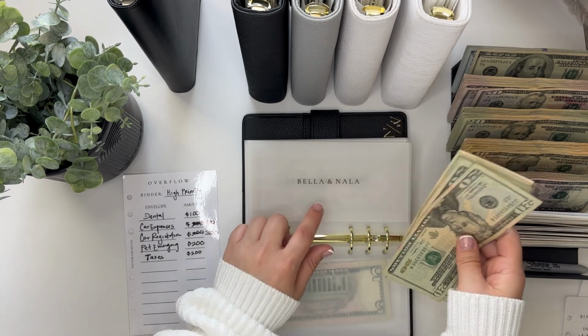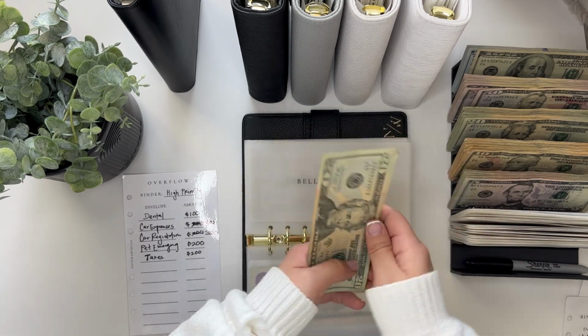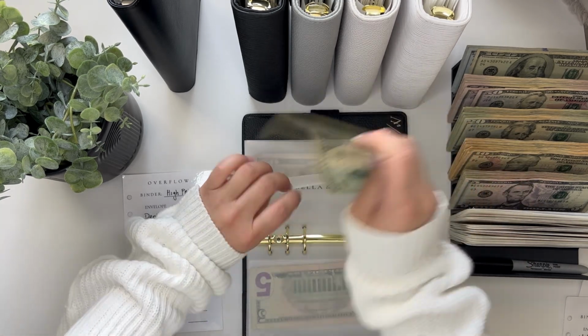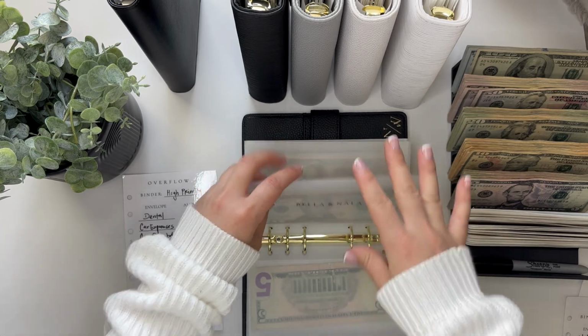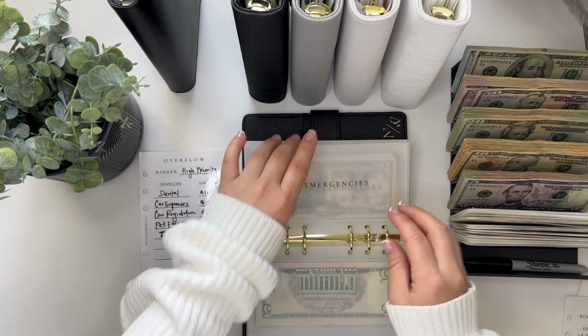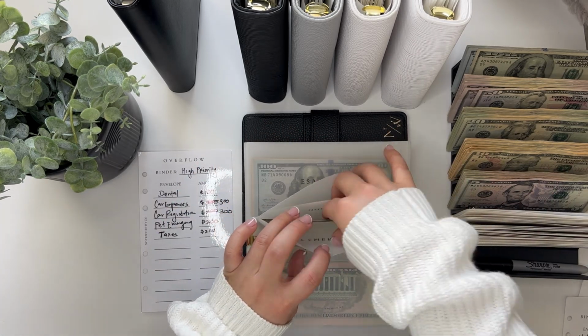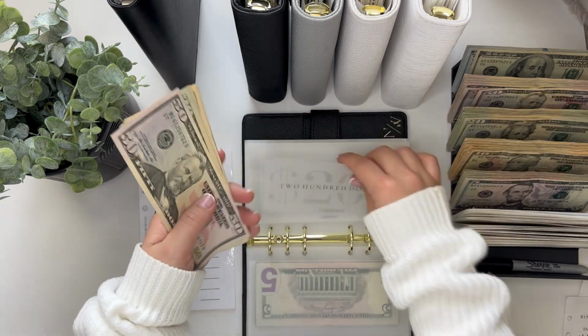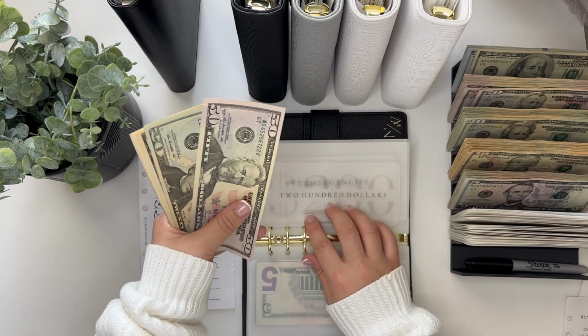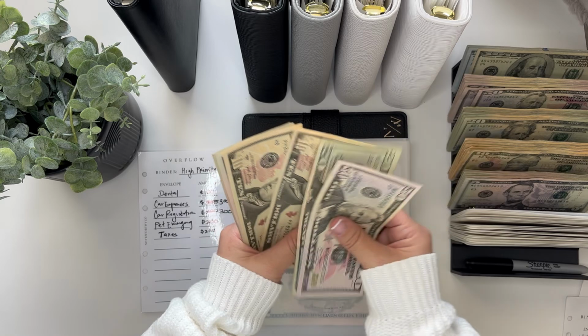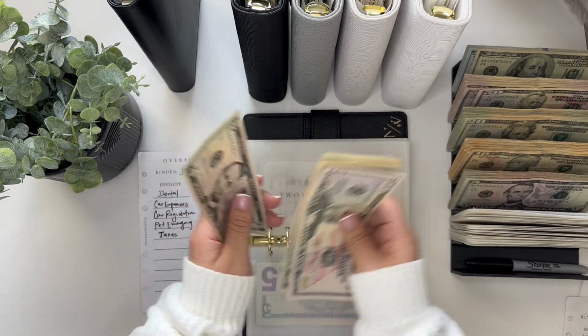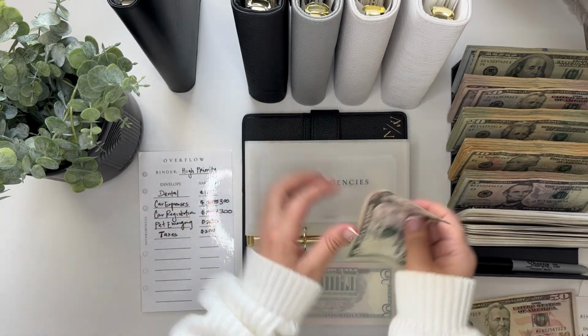Bella and Nala, I'm actually going to leave this the way it is because I have to do some uncondensing with this envelope. I'm going to pull out a lot of money from it, so it doesn't make sense to condense it and then have to uncondense it. Pet and emergencies, 200 already. 50, 60, 70, 80, 90, 95, 100. So that's 305.